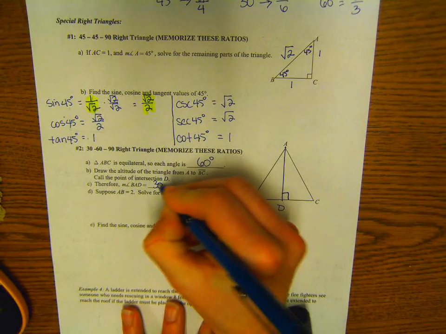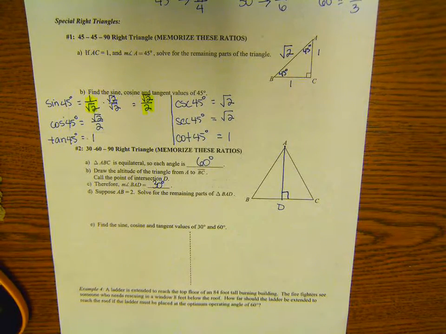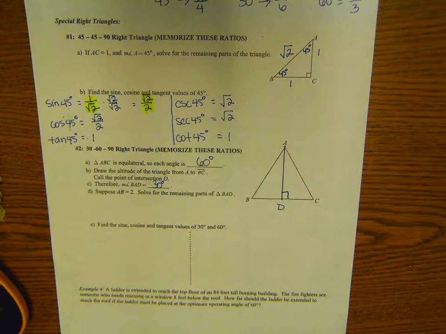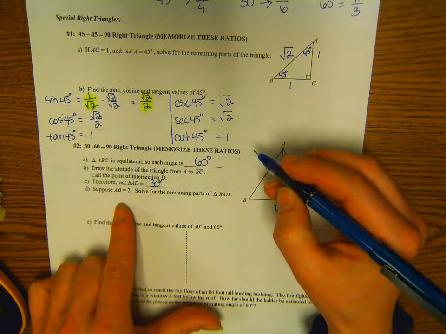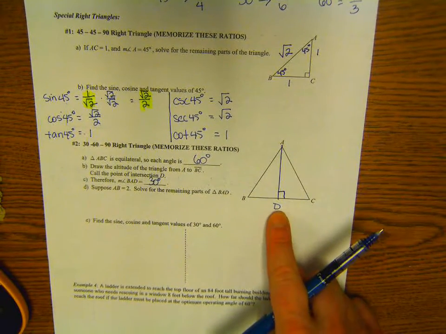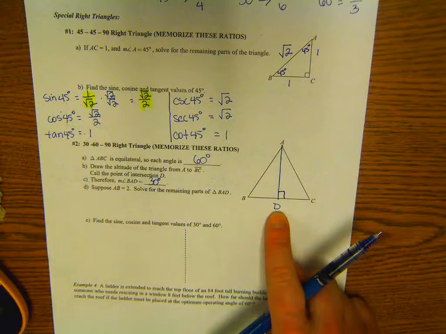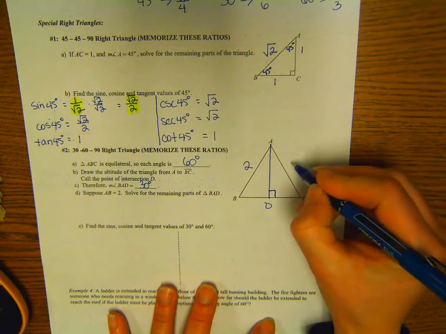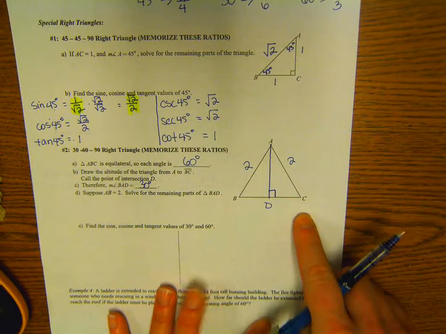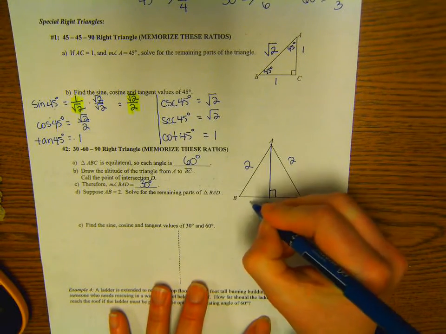All right. So here's what we're going to do, and we're going to use this for 30 and 60. I want all of AB to be 2. The reason why I make it 2 is because I'm going to have to take half of 2 here, and I don't want it to be a decimal. So if AB is 2, what's AC? 2, and the whole thing, BC, is also 2, but can I split it into a 1 and a 1?